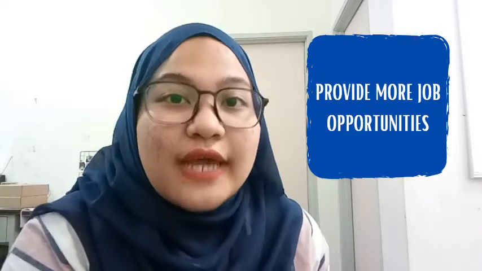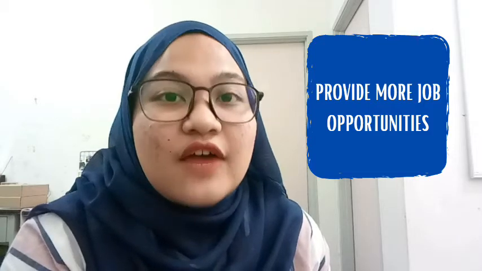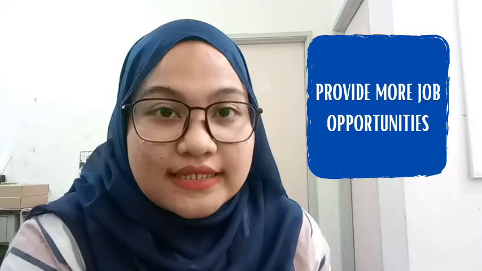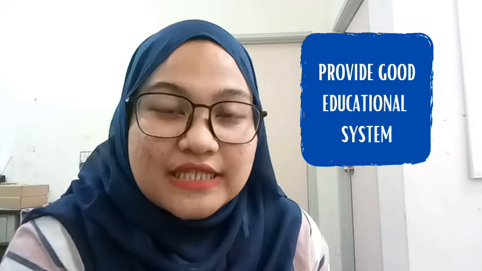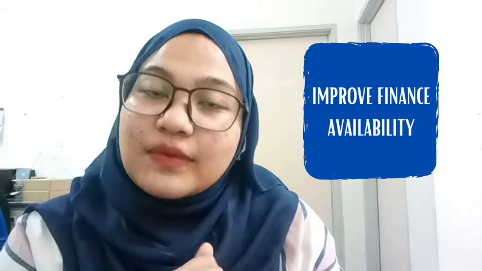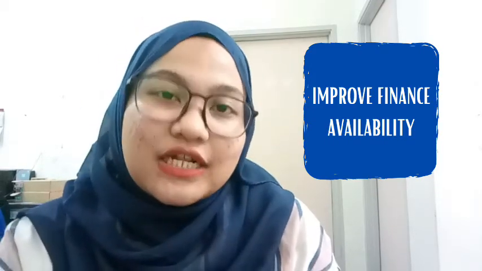So now, what is the best solution to decrease poverty in Vietnam? Number one is the government should provide more job opportunities in the government sector or non-government sector, and cannot look at the ethnic because it can cause ethnic discrimination. The second one is to provide a good educational system to the youngsters and provide them the best facilities to educate them. The last one is the government should improve the finance availability to the farmers and the agriculture output.